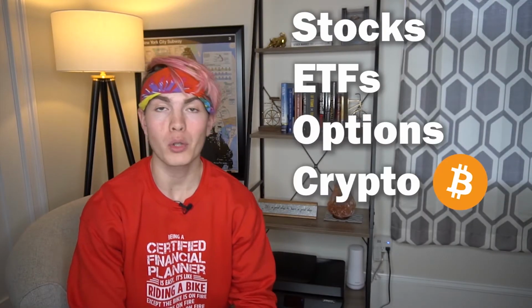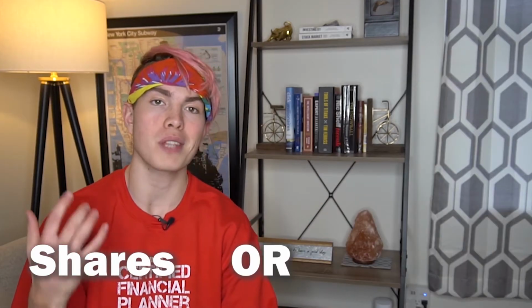Now, on the Robinhood platform, you're going to have access to stocks, ETFs or exchange traded funds, options, as well as cryptocurrency to trade on the platform. You're also going to be able to buy and sell fractional shares. So instead of having to pony up $3,000 plus for one share of Amazon, you could buy a fractional share in $1 increments. So anytime you go to make a transaction on Robinhood, you get to decide, do you want to purchase this in terms of shares or in terms of dollar amount?